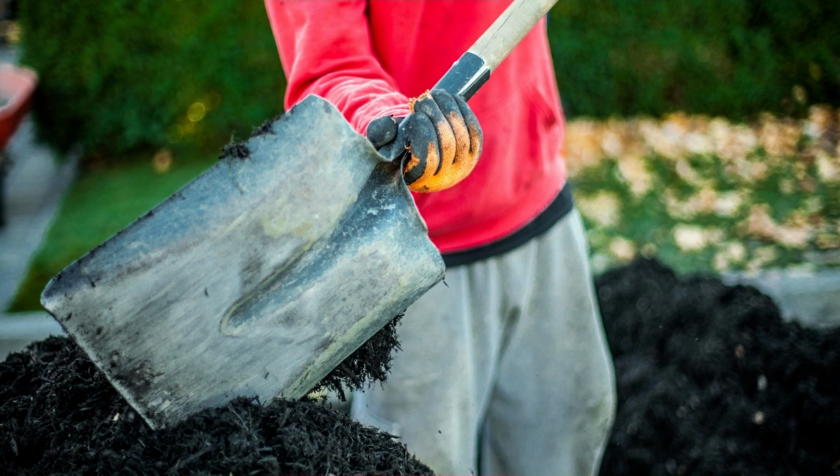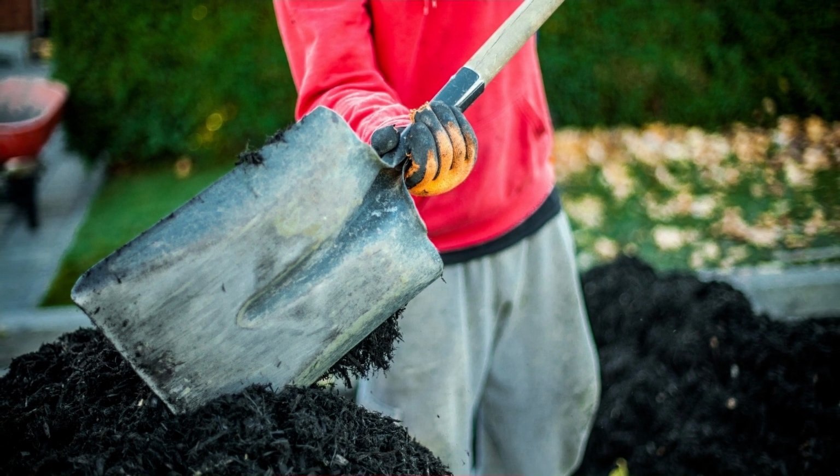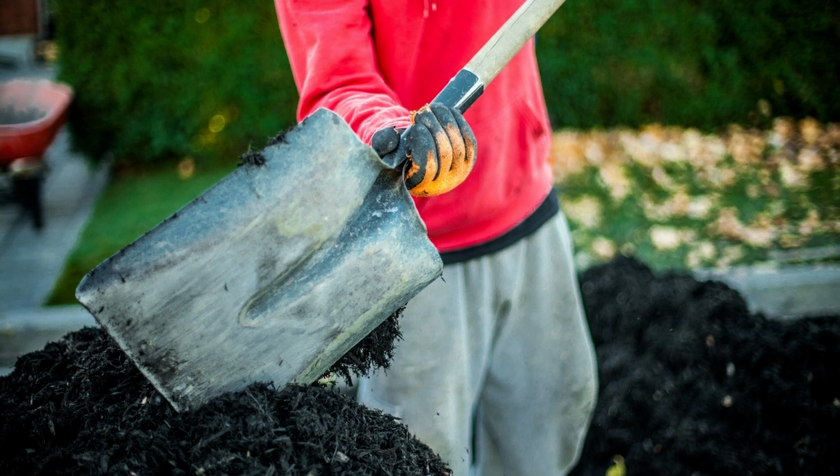You shouldn't need to amend your soils prior to planting native plants. Native plants will adapt to the natural soil conditions as long as you place them in the correct type of soil. You will need to take care of these plants for at least the first 2 summers, keeping them watered until their roots are established.